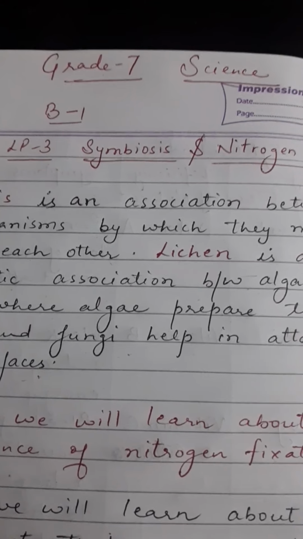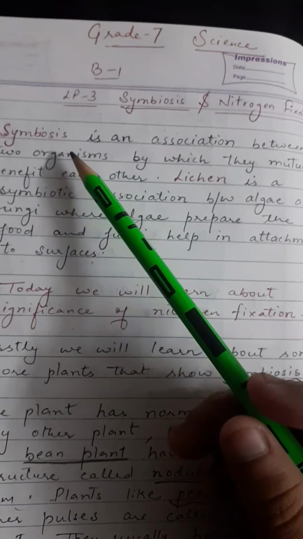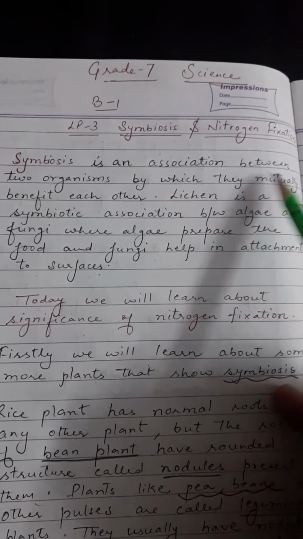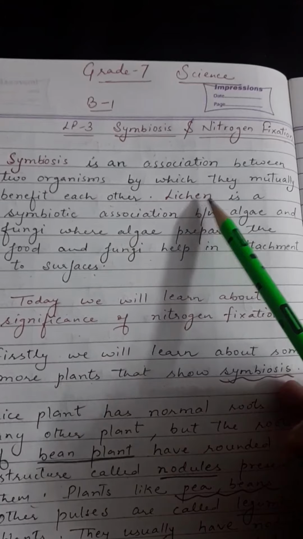Good morning, students. Today's topic is symbiosis and nitrogen fixation. As you know the meaning of symbiosis, symbiosis is an association between two organisms by which they mutually benefit each other. Okay, and the example for the symbiosis was lichen.